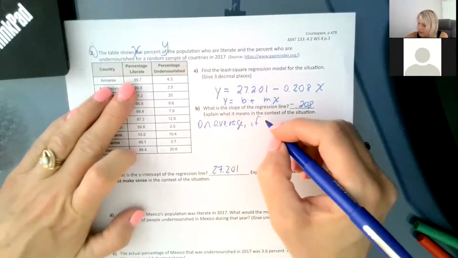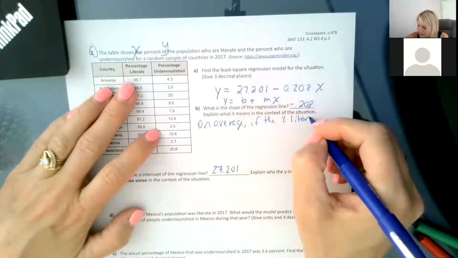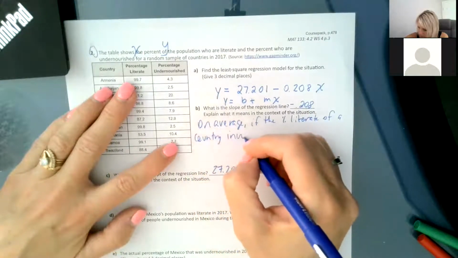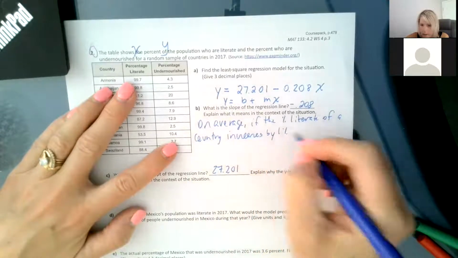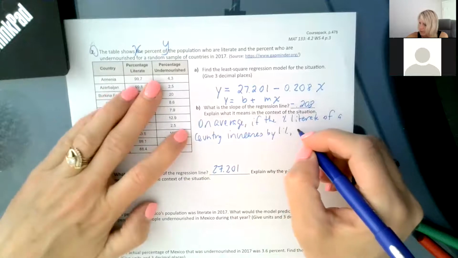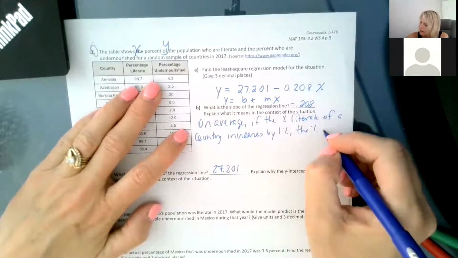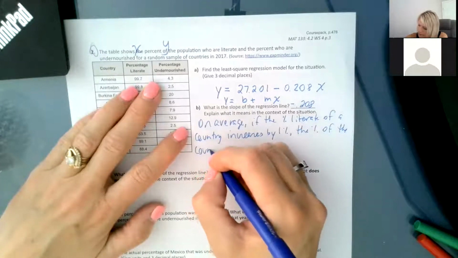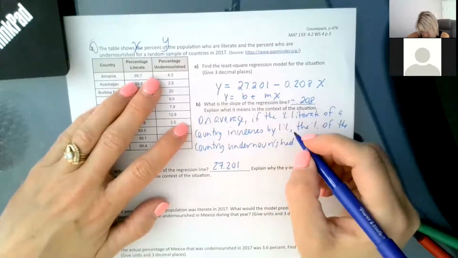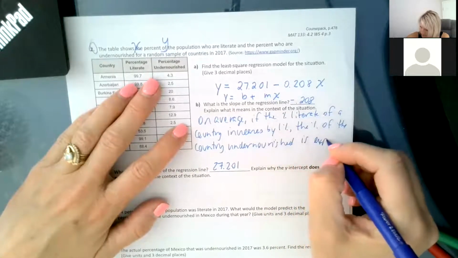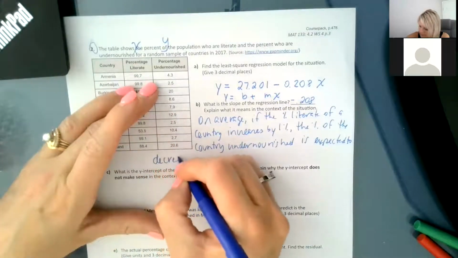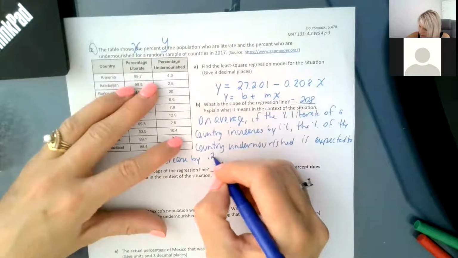On average, if the percent literate of a country increases by 1, and I'm going to put my units, 1%, the percent of the country undernourished is expected to, and we're going to write decrease because our slope is negative, decrease by 0.208%.